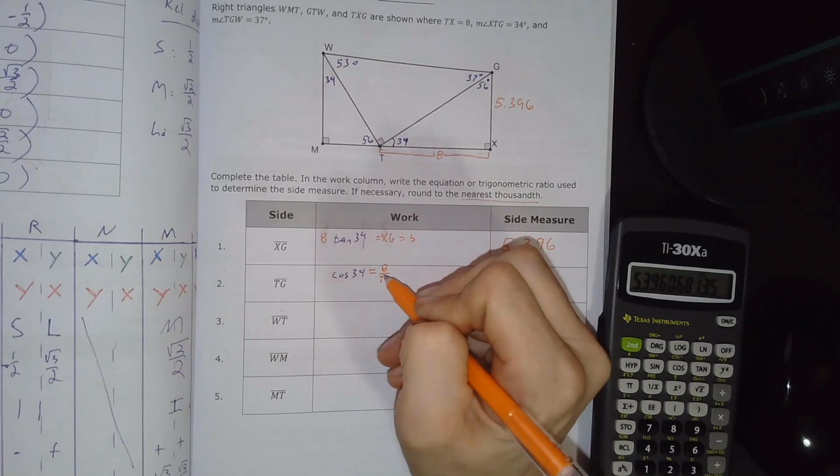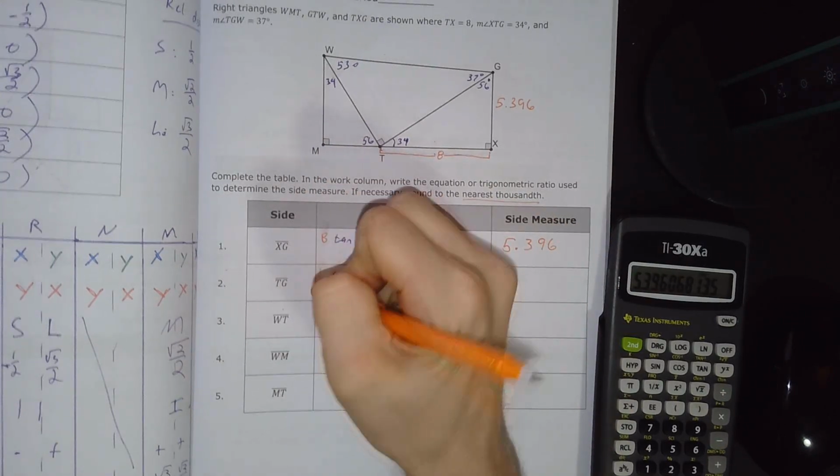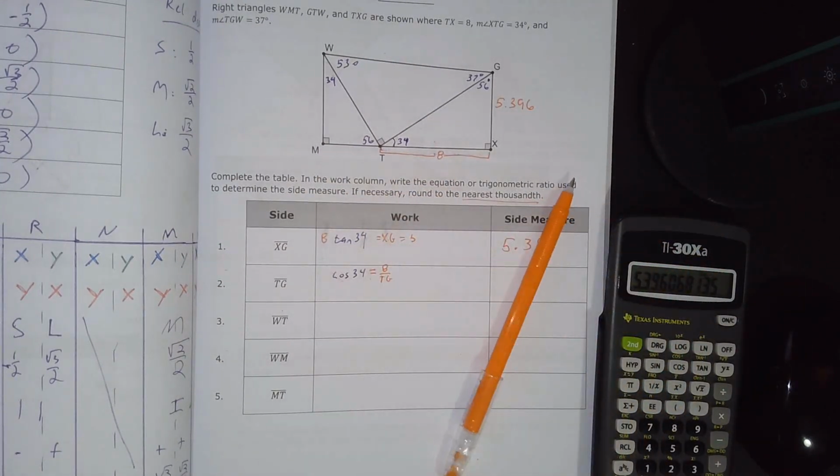Multiply both sides by TG. I don't want TG in the denominator, so I'm going to have to swap.